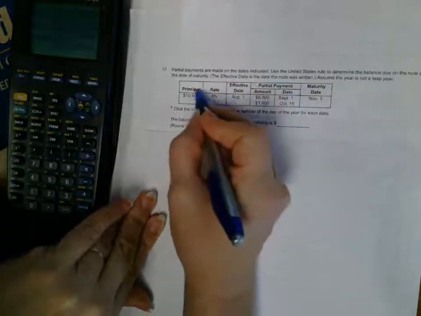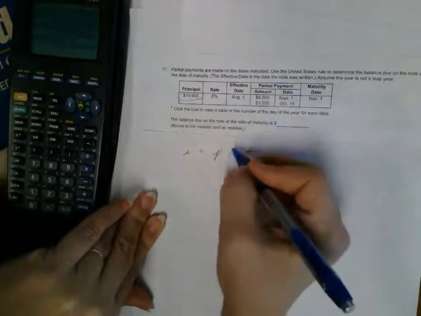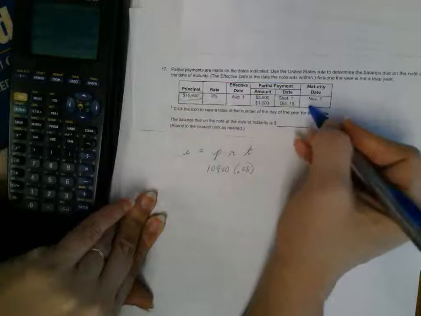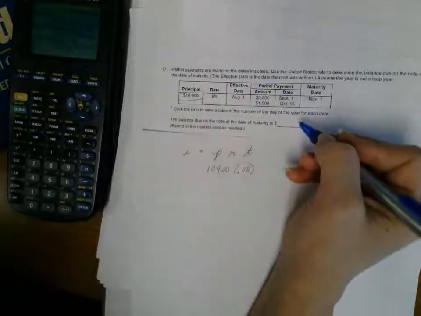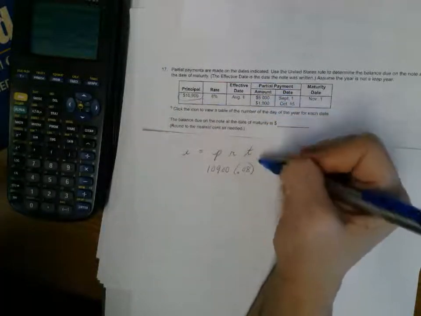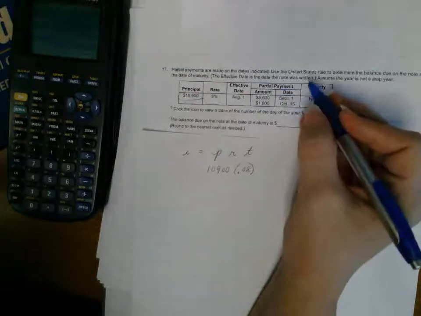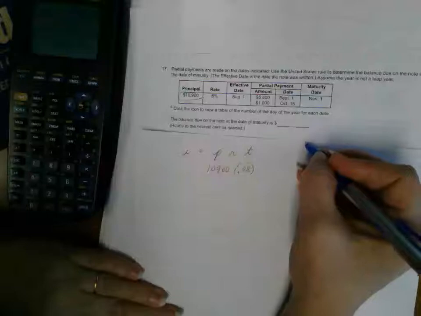And we have taken out a loan for $10,900. That's our principal that we start with. The rate is 8%, so 0.08. And then the thing is, we're always figuring the time of these partial payments, and we're going to pay our interest based on our partial payment date. So the effective date, it starts August 31st.